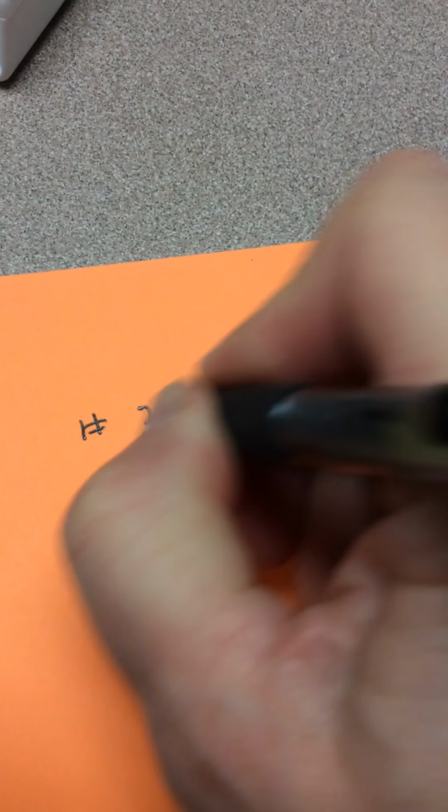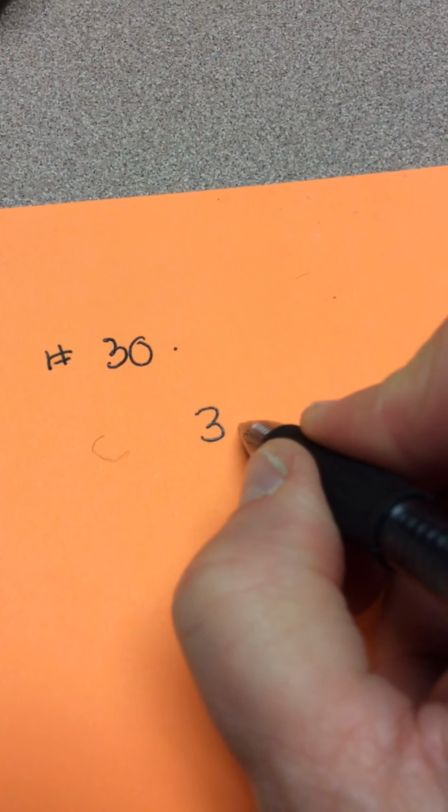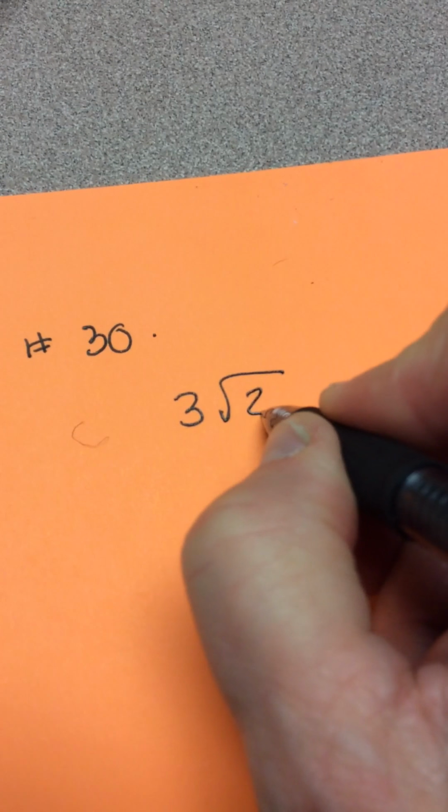All right, so let's look at number 30. Seems like I like the higher numbers here. Number 30 says 3 square roots of 20 times 6 square roots of 5. And they want this simplified. So I'm going to first multiply the number 3 times the number 6, because those are the numbers in front of the radical signs. So 3 times 6 is 18.